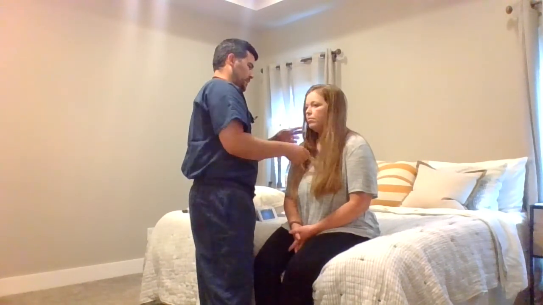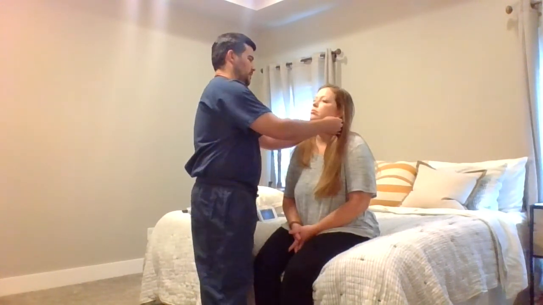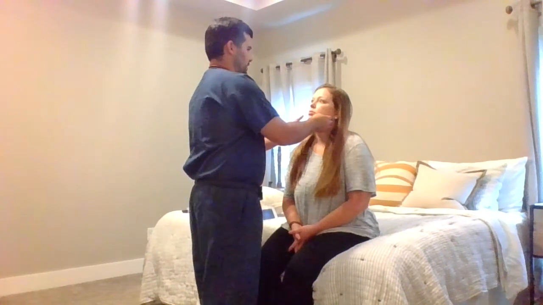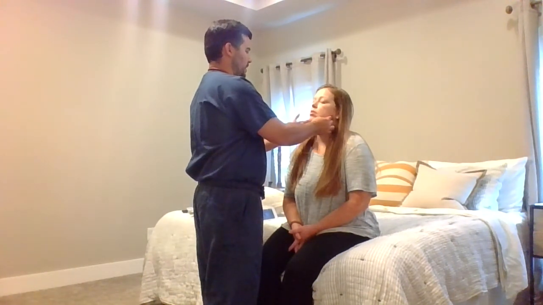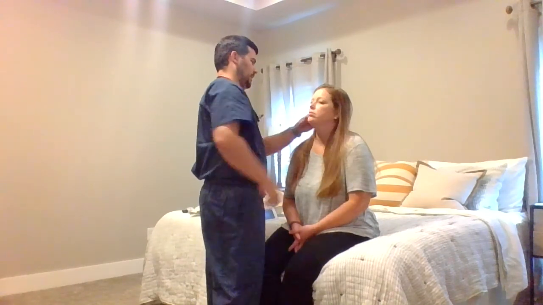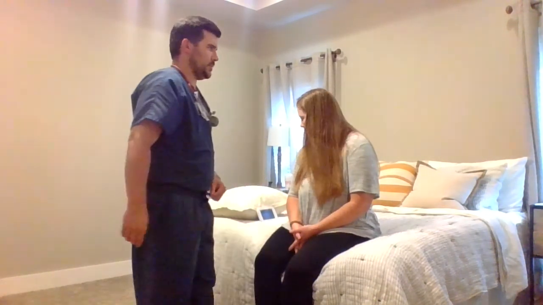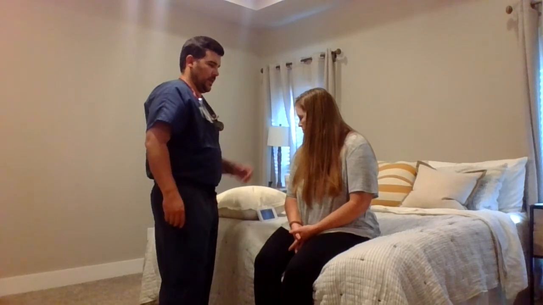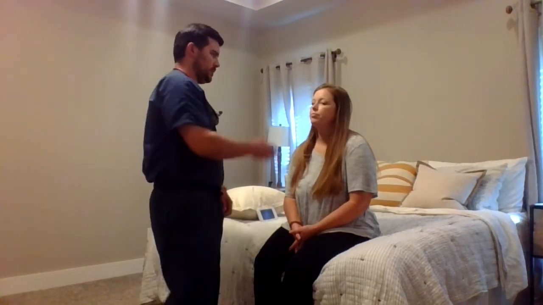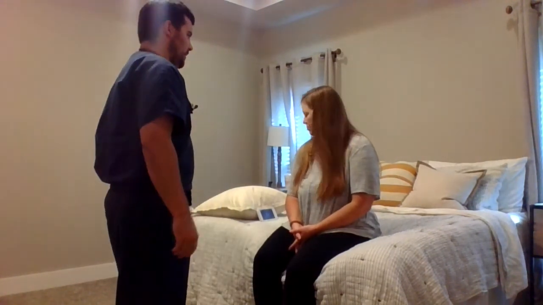We'll move on to the patient's mouth, and we're just going to palpate her TMJ at this time. Go ahead and open your mouth, close it. And there's no clicking or popping or pain when you're palpating the TMJ. And we're going to move on to the patient's nose. We're looking at the nose just to make sure it's symmetric, and it is symmetric.